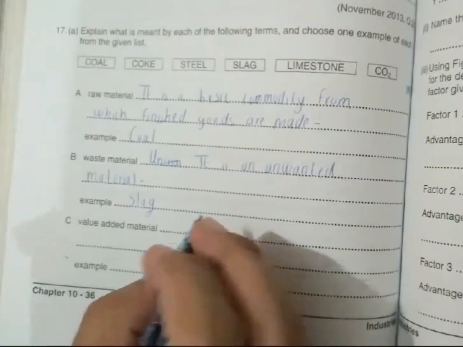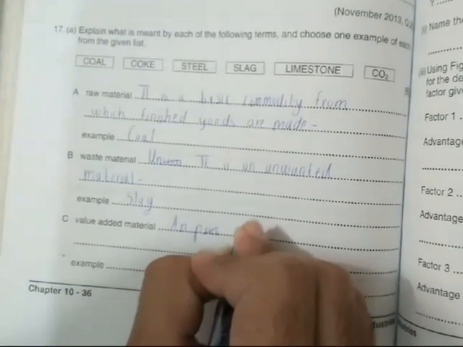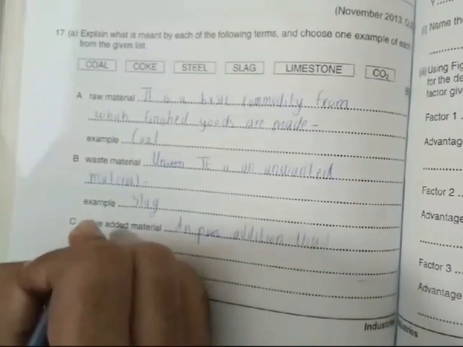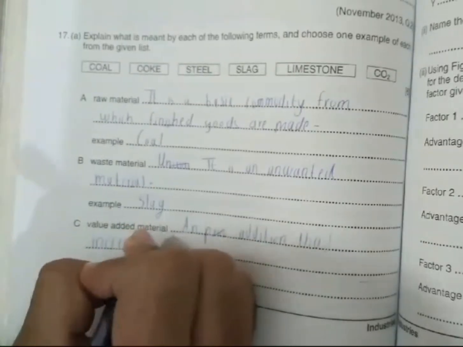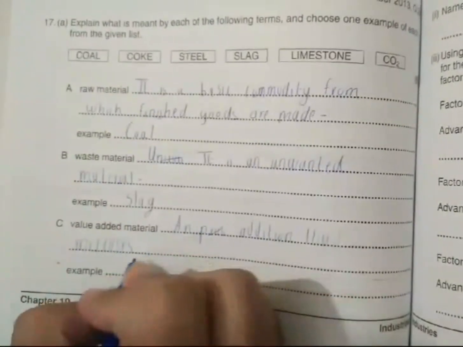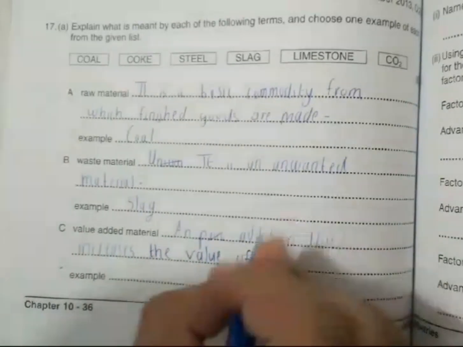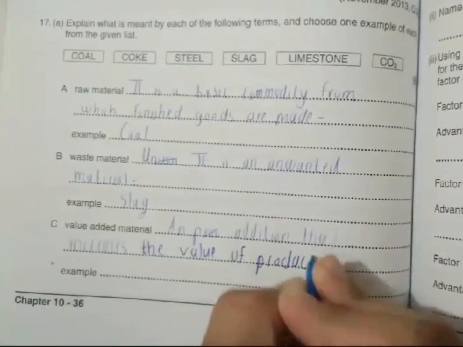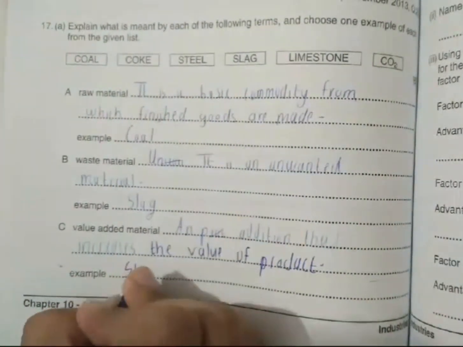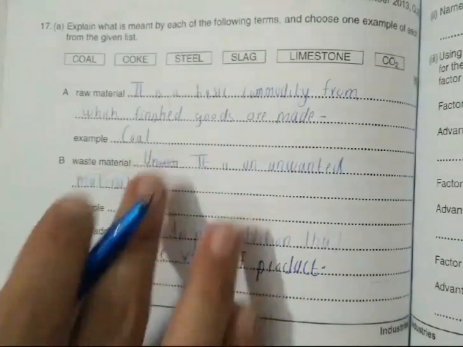So let's write its definition. A product, an addition that increases the value of a product. Now let's write an example. An example would be steel or coke. You can write any one of them. I'm gonna write steel. So this was our first question. We just wrote the definitions and the examples.